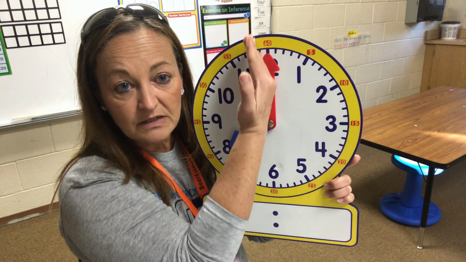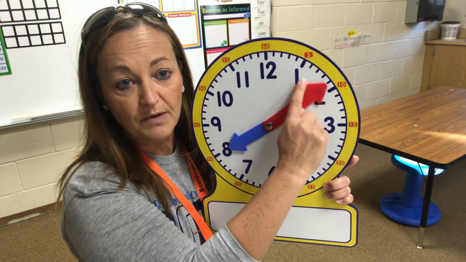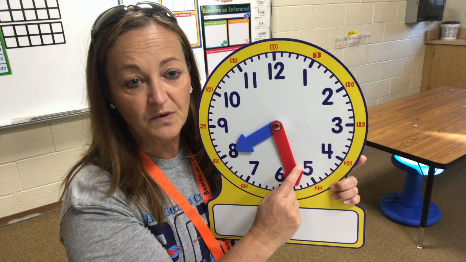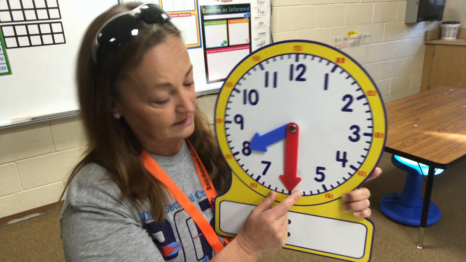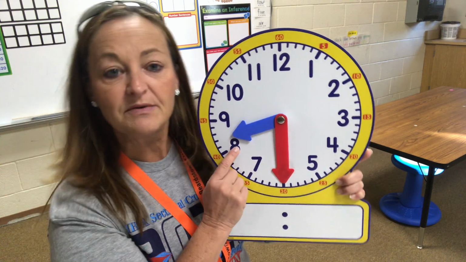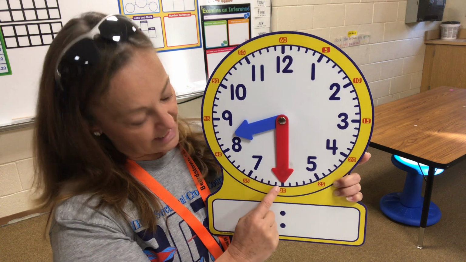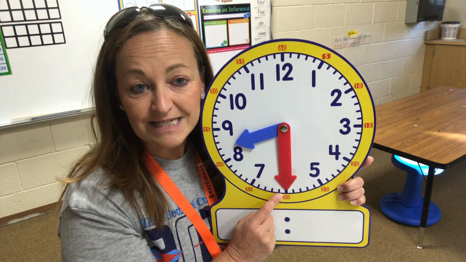So that means we're just going to cut our clock in half. So when our minute hand moves halfway around, instead of being straight up on the 12, it's going to be down on the 6. And our hour hand will move just a little bit because now it's going to be halfway between 8 and 9. So we call this 8:30 or half past 8.